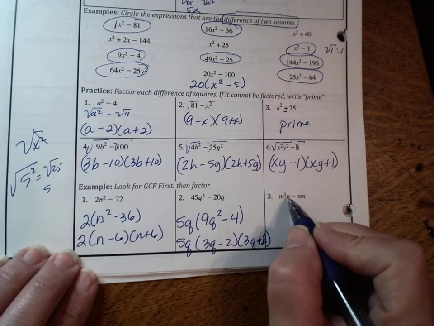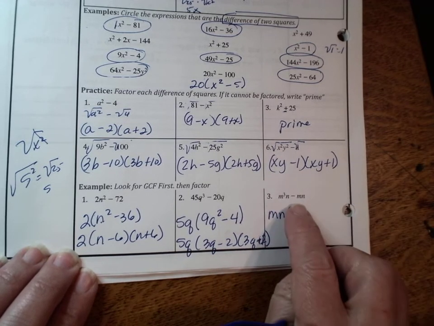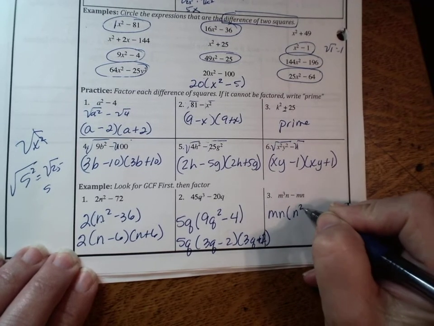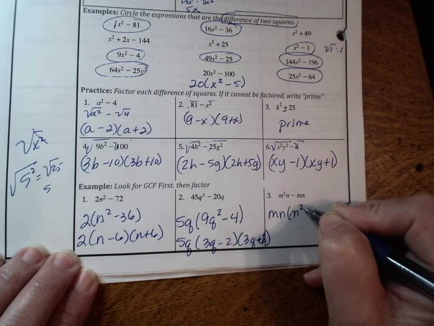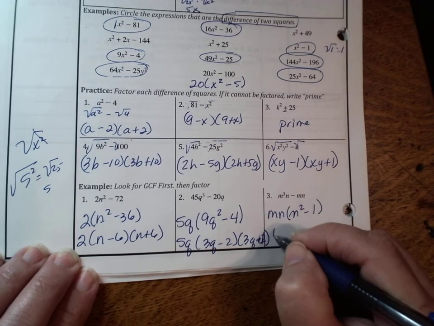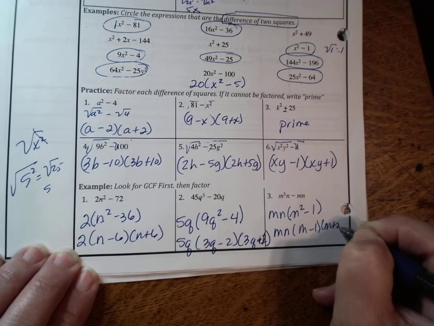Okay, we can factor out an M and an N. Now this is just like dividing polynomials, like you did a couple units ago. So you have M squared, that's it, minus 1. M, N, M minus 1, M plus 1.